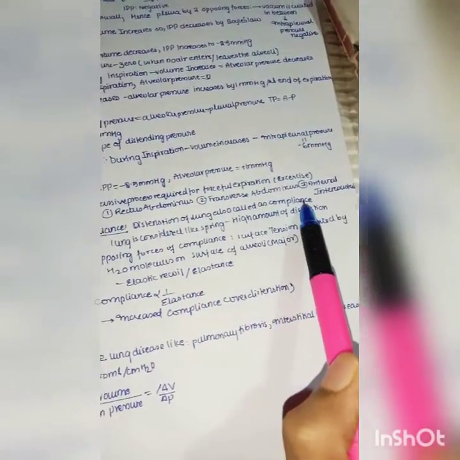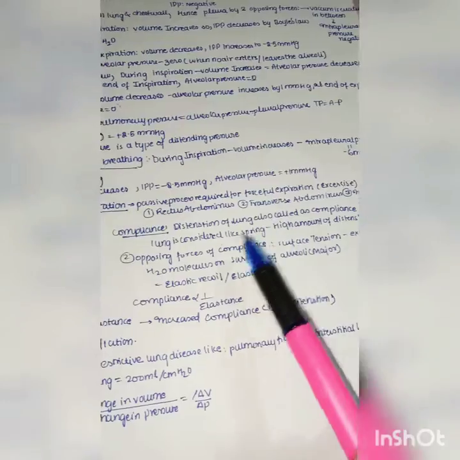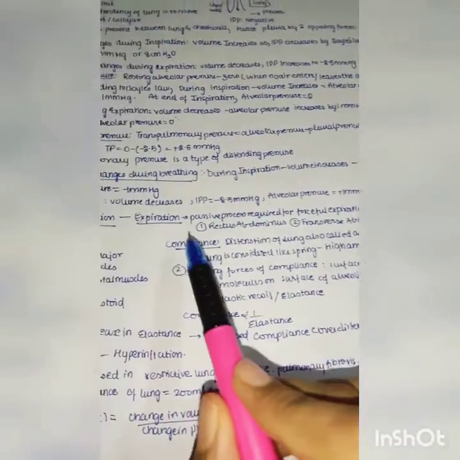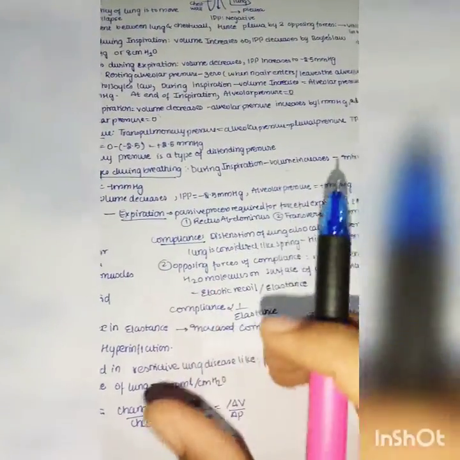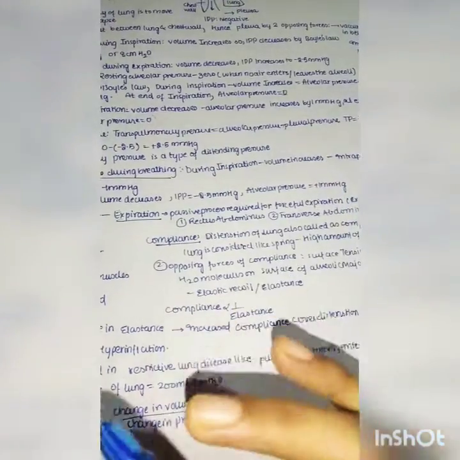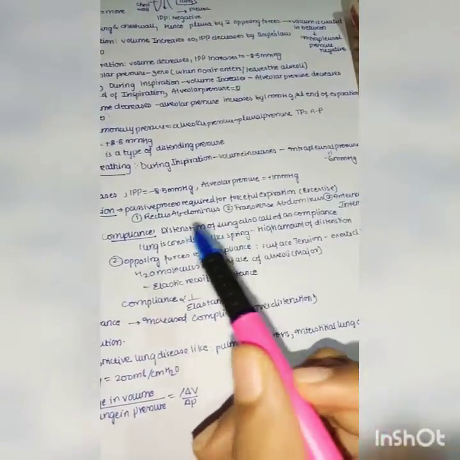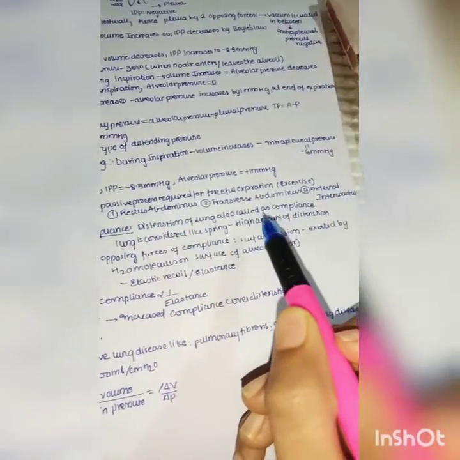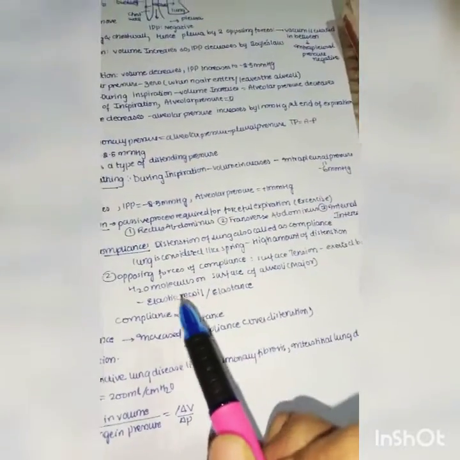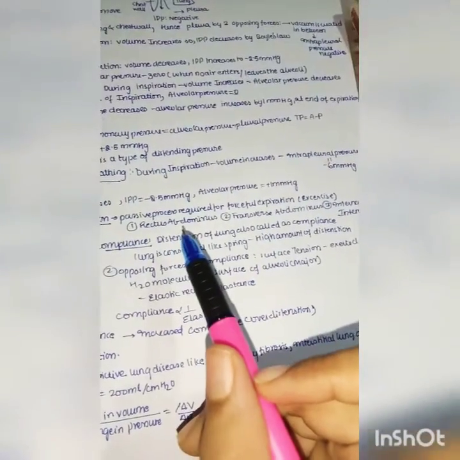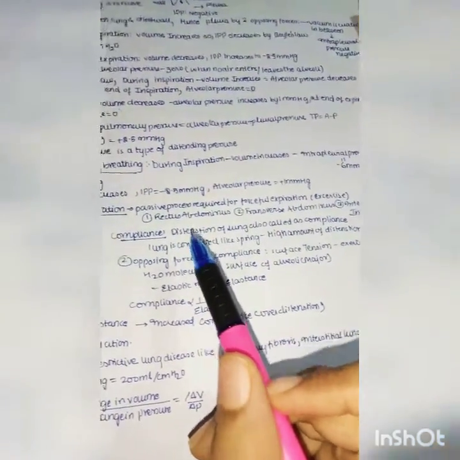These three muscles are mainly useful for forceful expiration, whereas for normal expiration, always remember, it's a passive process, just the lungs recoil themselves and there is no need for any muscles. But in the case of forceful expiration like exercise, we need the rectus abdominis, transverse abdominis, and internal intercostals, and among them the rectus abdominis is the most important muscle for forceful expiration.